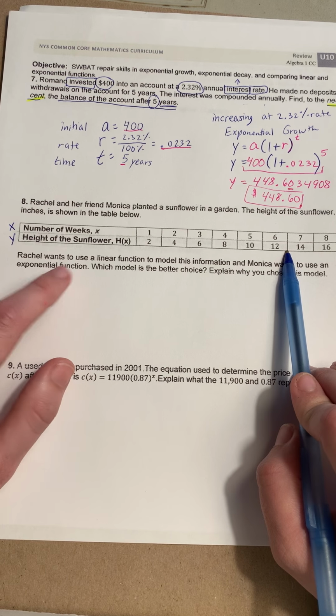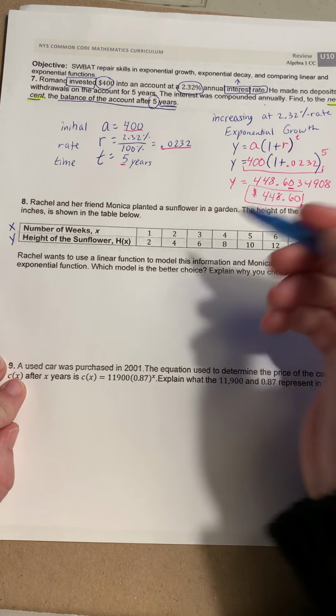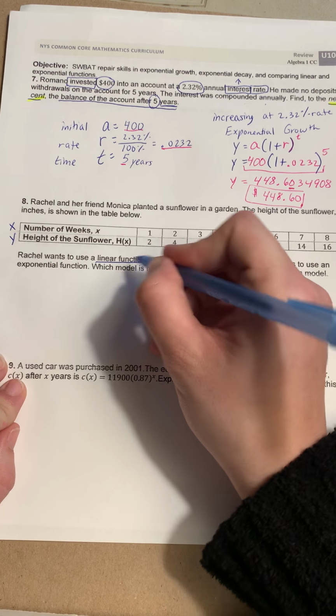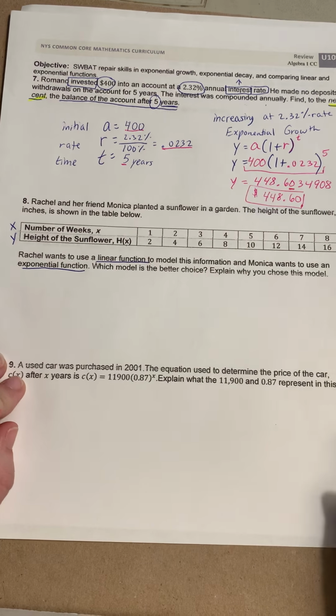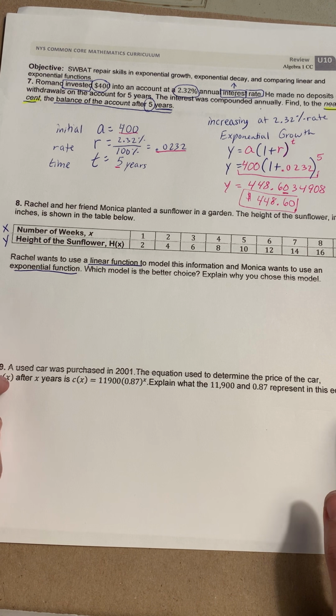It says Rachel wants to use a linear function to model this information, and Monica wants to use an exponential function. So we have a linear function or we have an exponential function. Which model is the better choice? That's what we need to decide. And then explain why you chose this model.